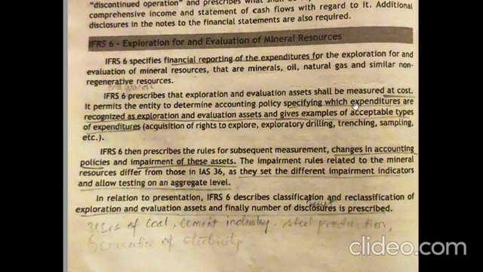This standard also states, apart from determining what the expenditures are, what changes are to be made while accounting for these business entities' activities, changes in accounting policies and impairment of these assets. That is, when a business organization is into mineral mining or mineral resource activities, their accounting treatment will vary.